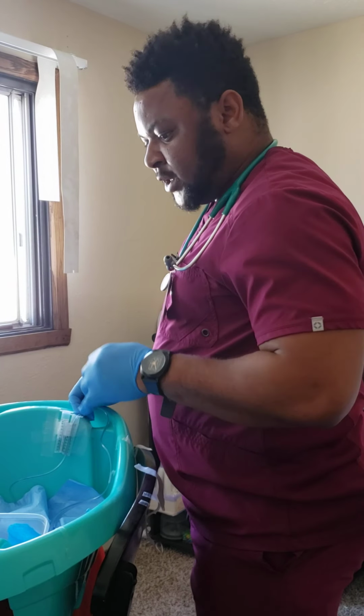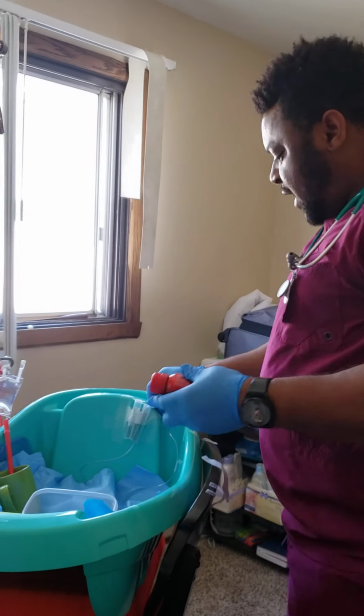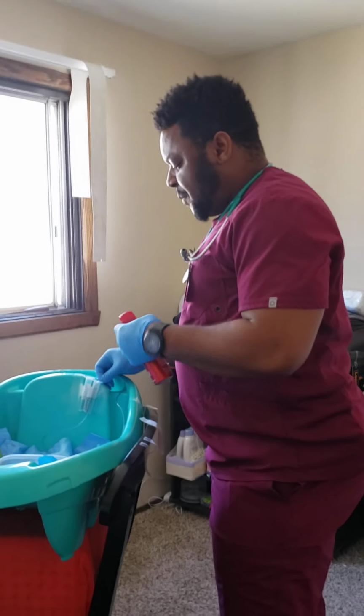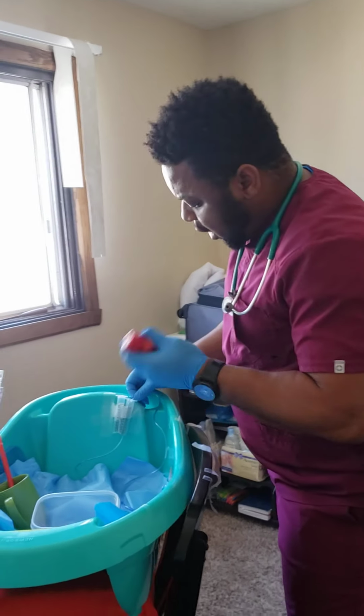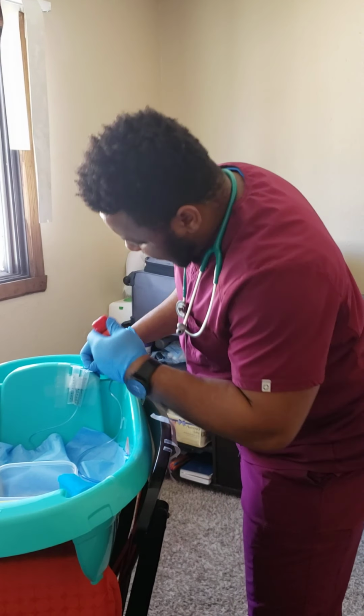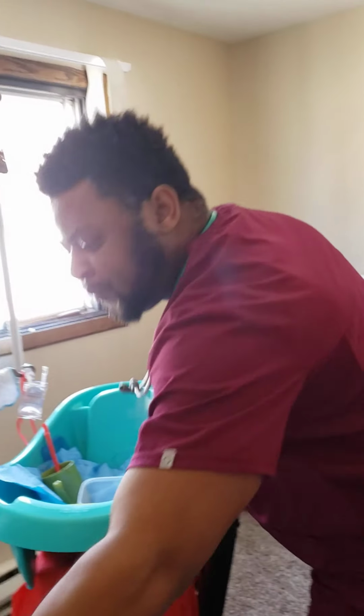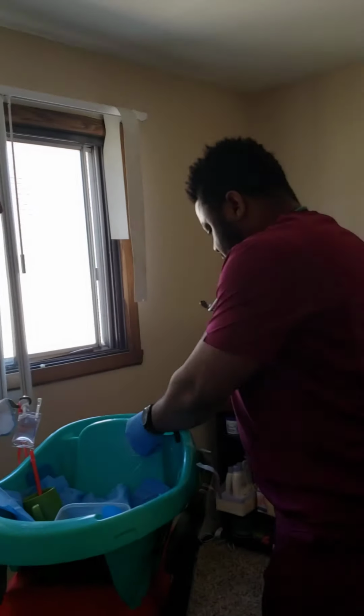When I stop, I take my pen light. I will then open my patient's mouth and look to see if there is any coiling in the patient's mouth. I can see that there is no coiling. I'll put it right there.